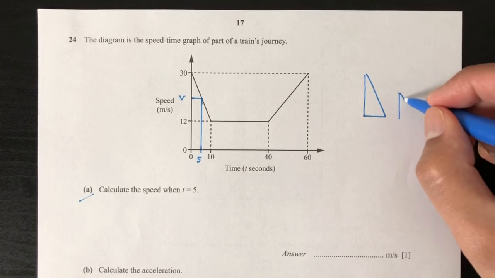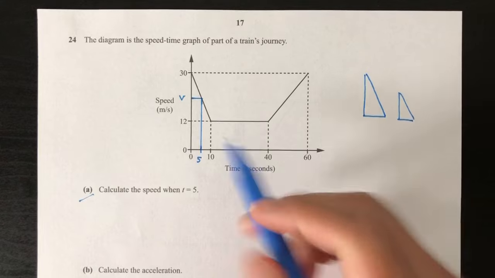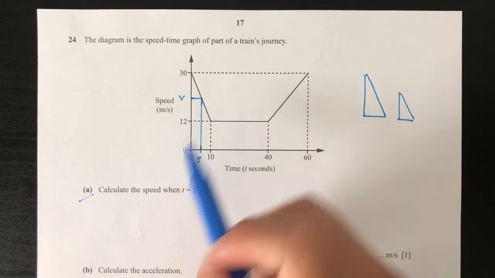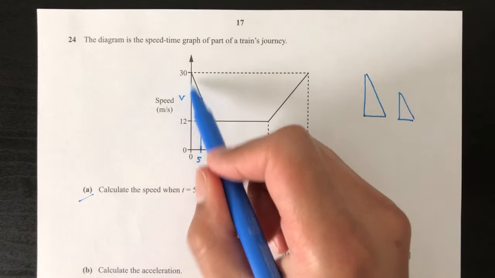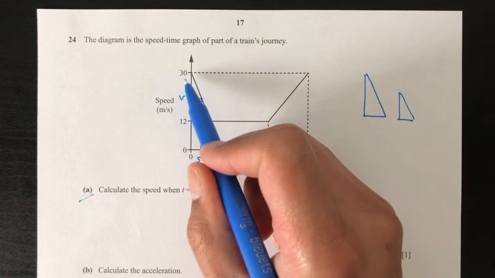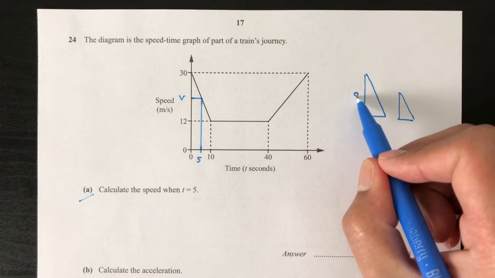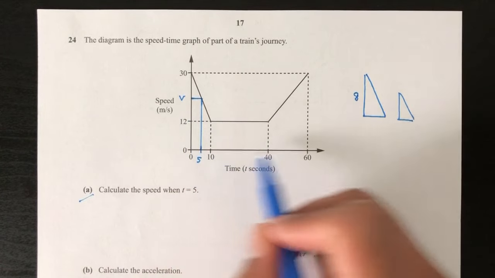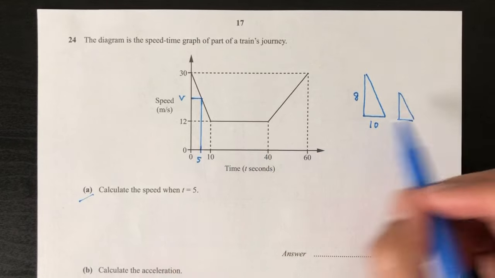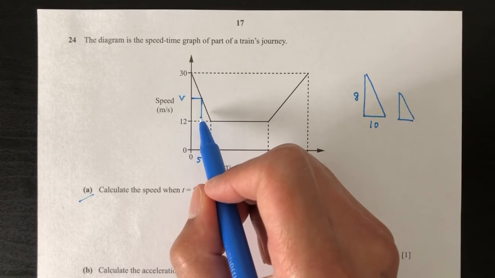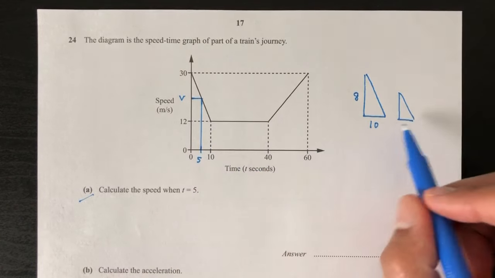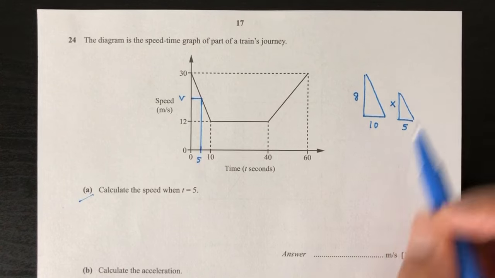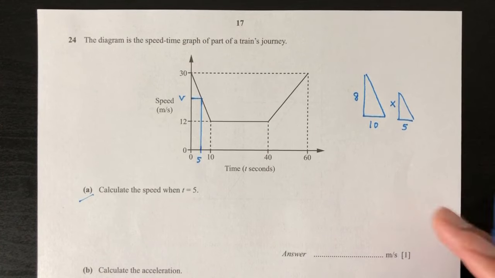If you observe, you have 2 triangles, this big one and this small one. The height of the big one is 20 minus 12, that is 8, and the base is 10. For the small one, this one we don't know, and this one we know it is 5. So let's find the height. We have to use similarity to find the height.